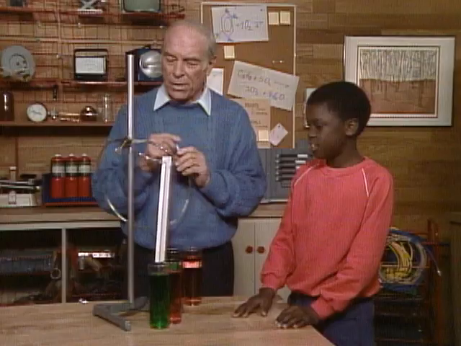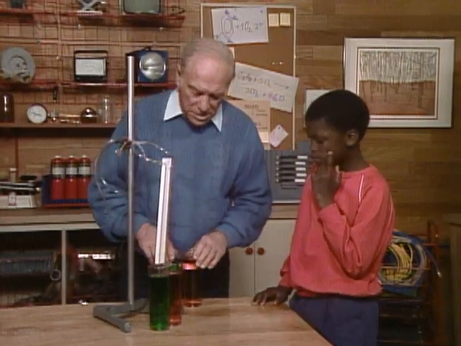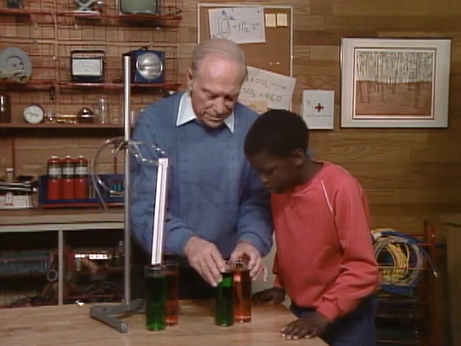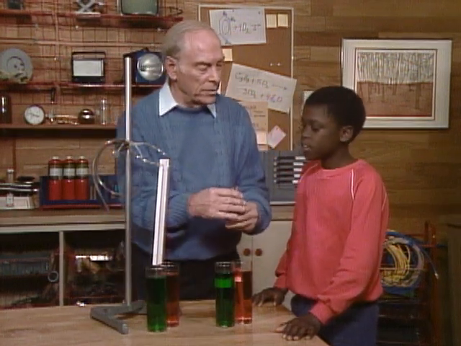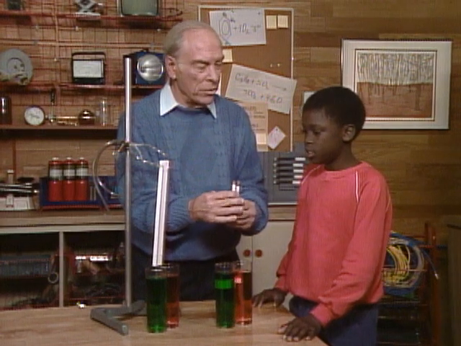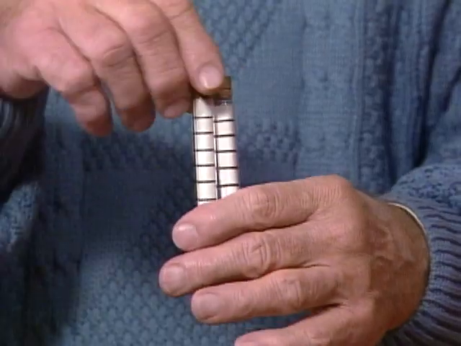All right. Okay, now let's see if I can give you some clues that will help you discover what those mysterious liquids are. Here are 2 glasses, right? Yeah. Here are 2 hydrometers. Do you know what a hydrometer is? Hydro means water, and meter means to measure. These are gadgets that measure the density of liquids.